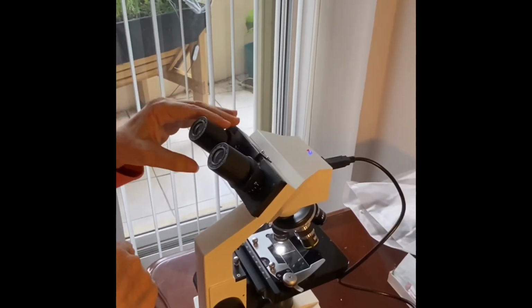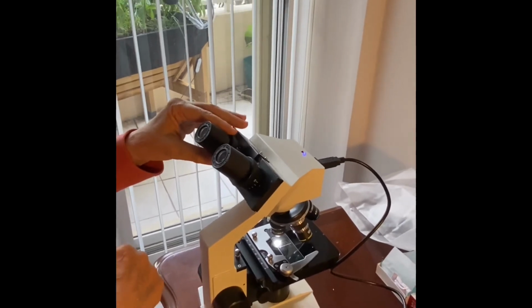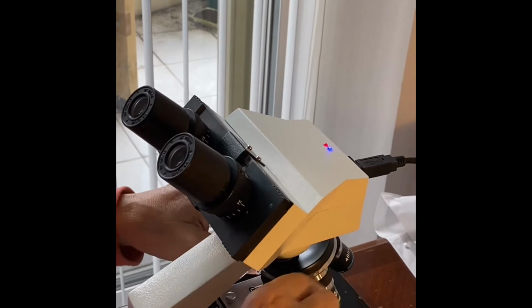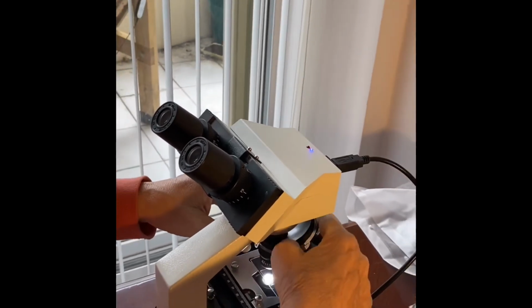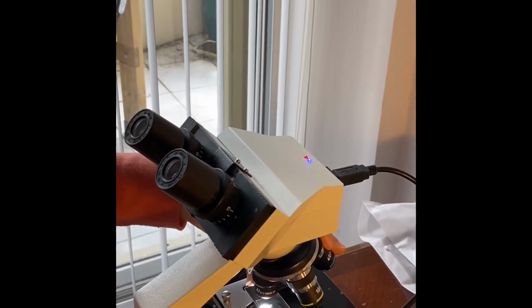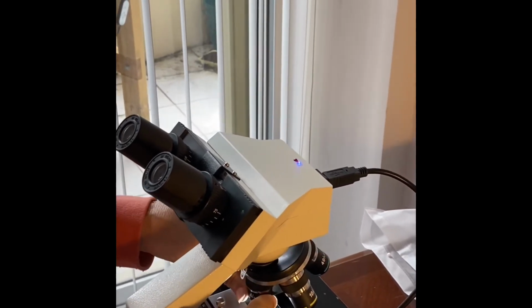It will be 10x in all microscopes. And then, depending on the objective lens that you are using, and in this case, I have it on the lowest, it's at 4x.